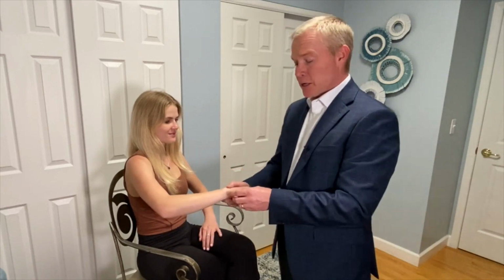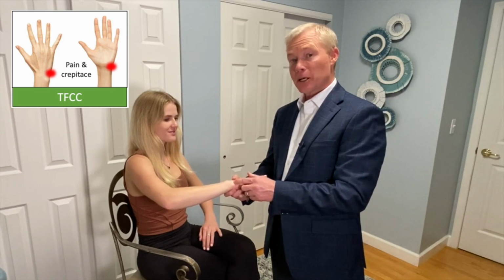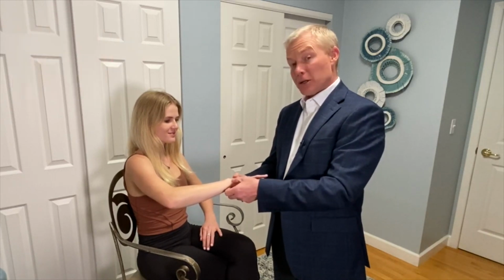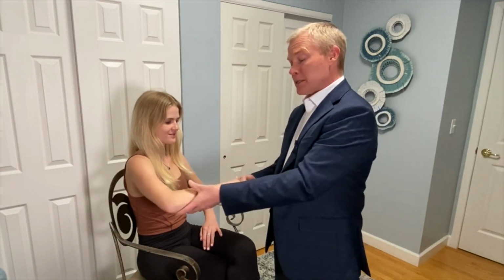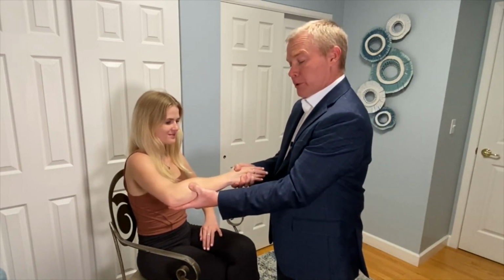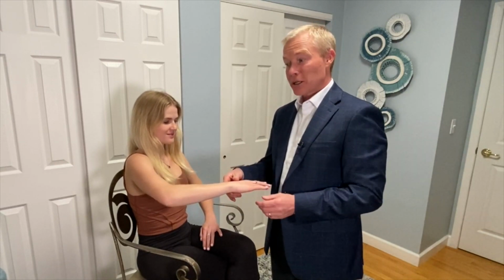On the opposite side of the wrist, we're looking for the TFCC, that a lot of times this little meniscus becomes irritated and it will become tender to the touch. Sometimes there's crepitus associated with it. And one good test is to grasp the patient's arm, apply axial compression and ulnar deviation. An irritated meniscus won't like that maneuver and the patient's going to let you know.